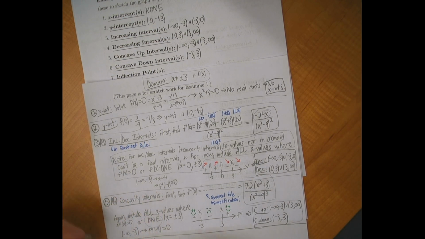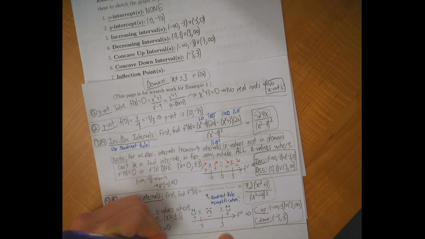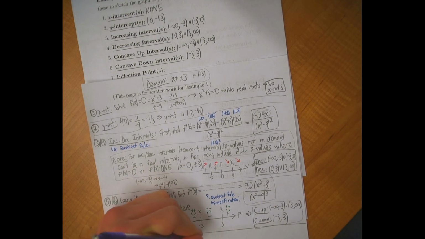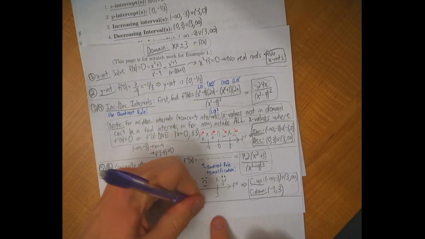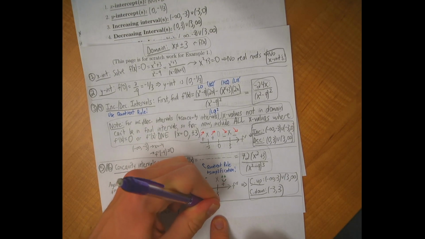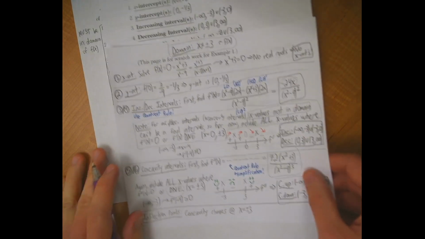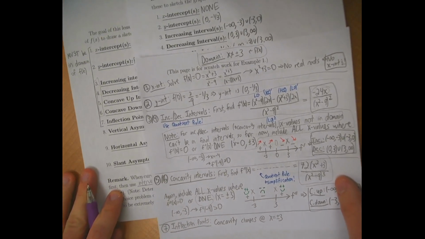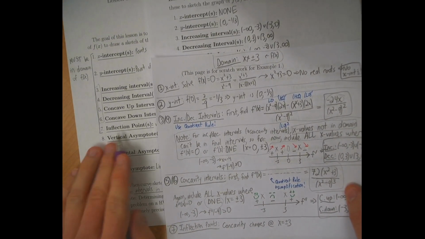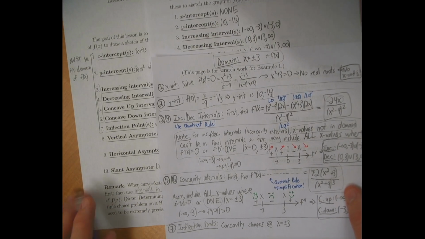if we take a look at this number line here, where does our concavity change? Yep. X equals plus or minus 3, right? But remember, if we take a look back at what we had from the first page, our inflection points have to be in our domain of f of x.